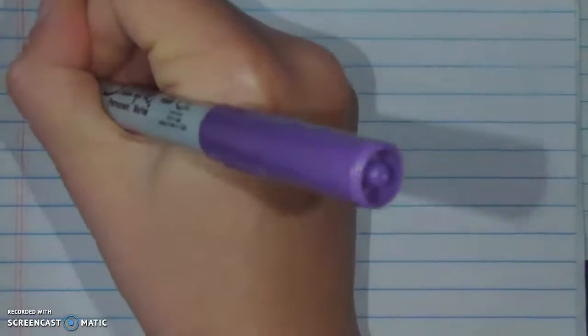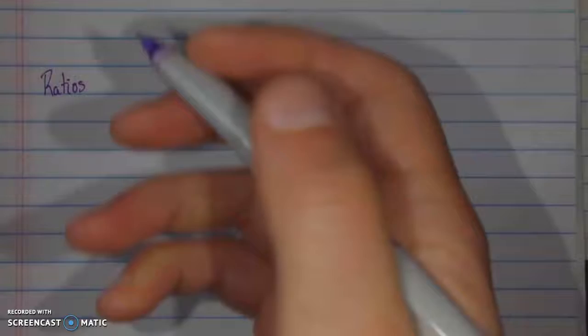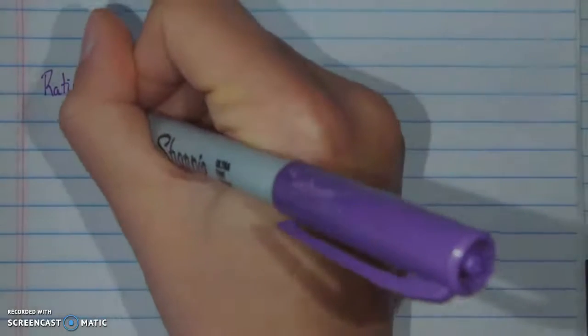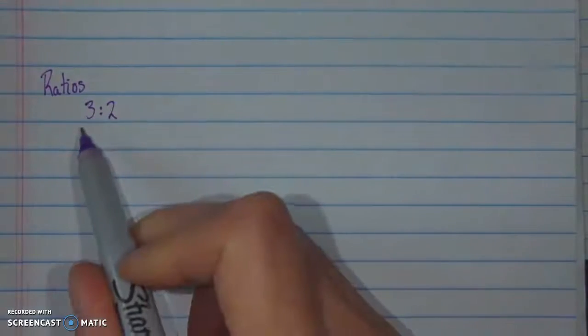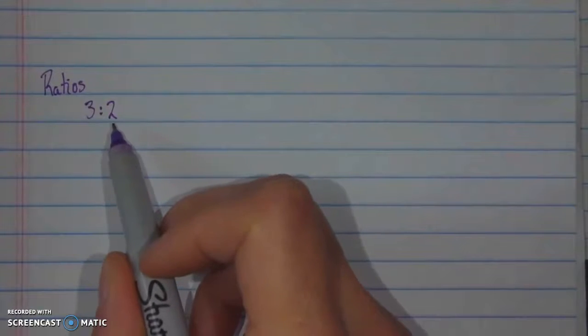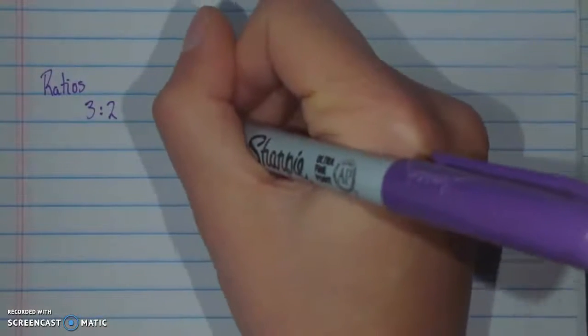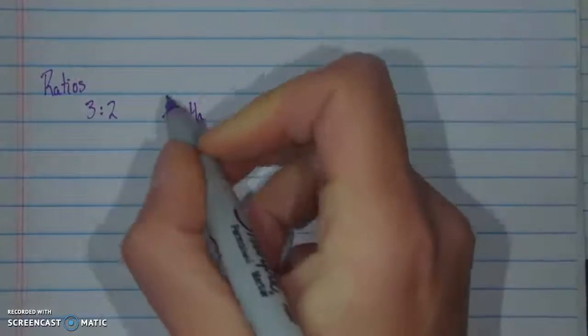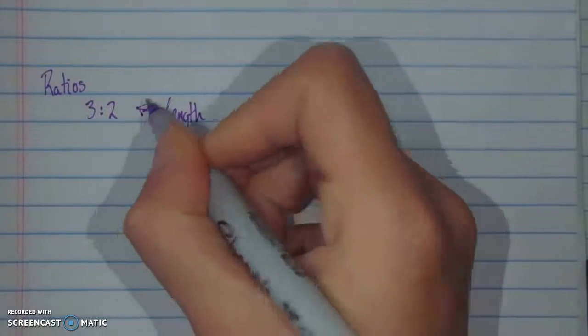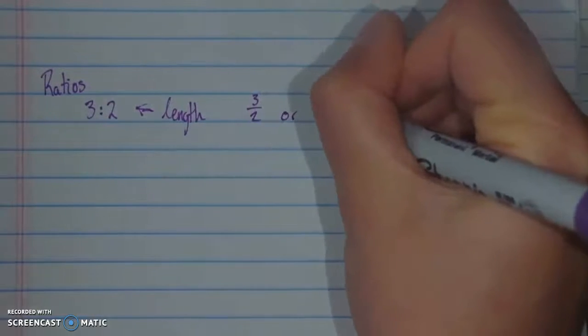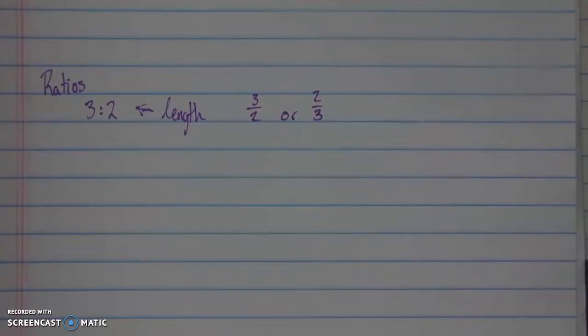So let's look at a few ratios. Remember that when we're talking about these ratios, what we're usually talking about with ratio of similitude is something like this, like a 3:2, where the length in the first corresponds with the length in the second. Well, since this is length, what you're really doing is just showing a different version of k. Remember that k could have been written for this one as 3/2 or 2/3, depending on which is the pre-image.